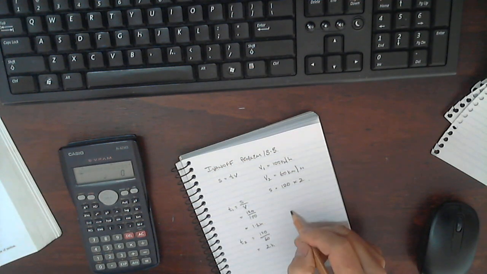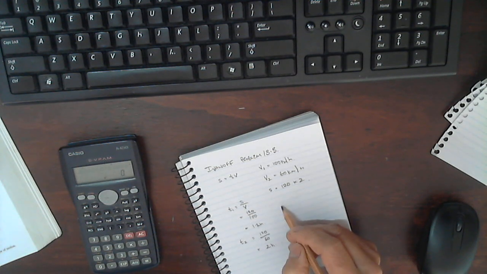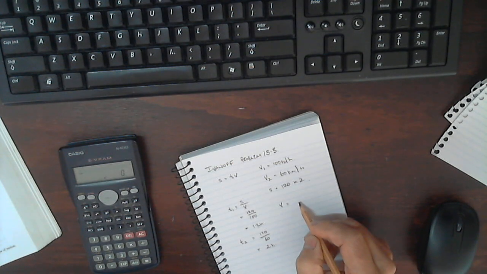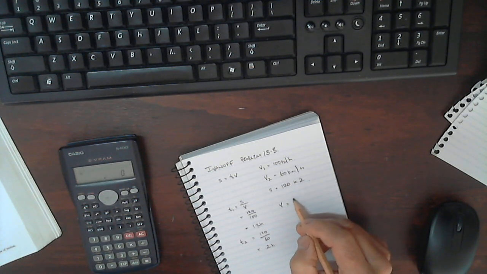If we repeat the equation again, or rearrange it again, we can say that velocity is equal to distance over time, so S over t.